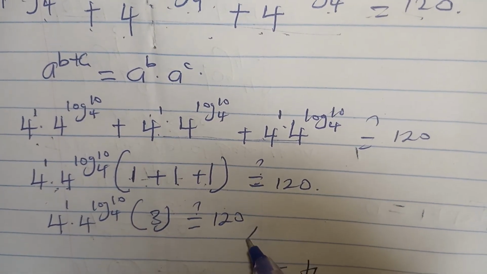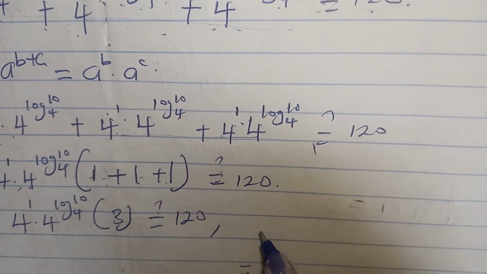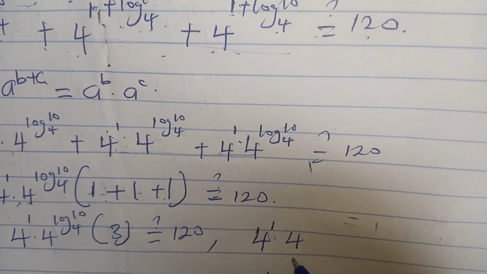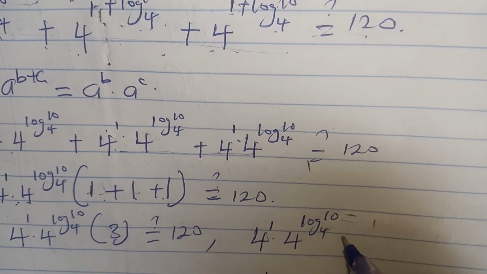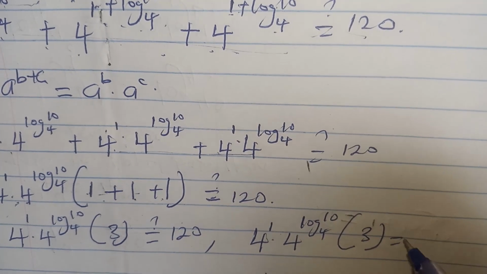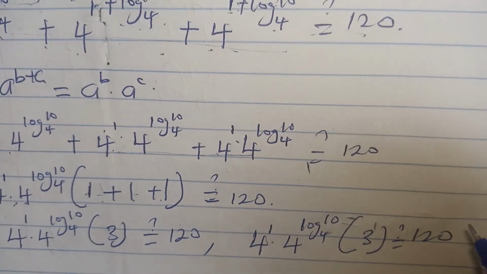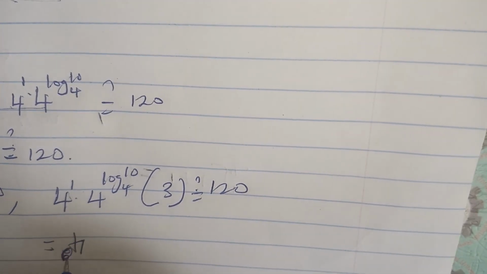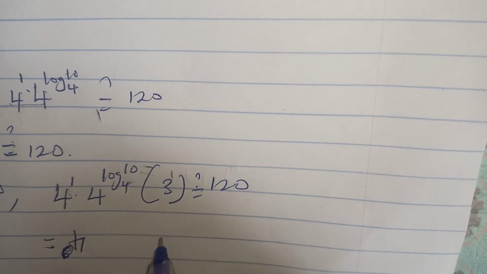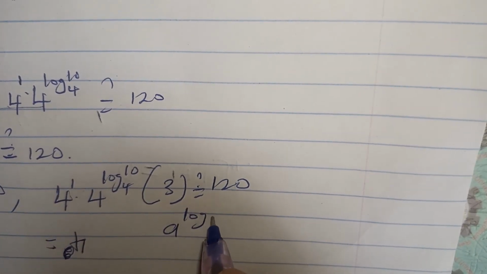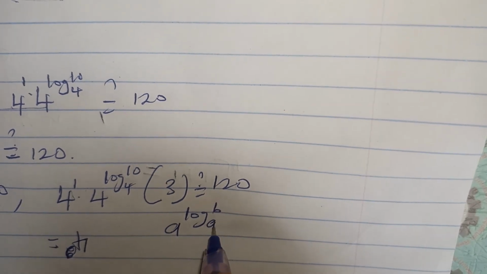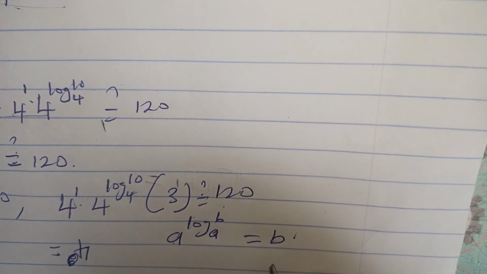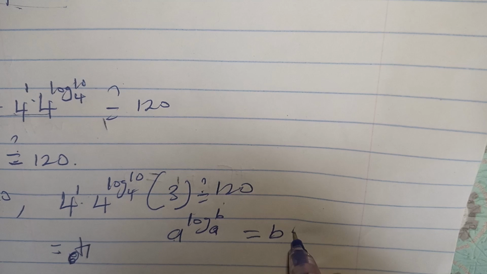So from here we can solve further using this part. 4 to the power of 1 times 4 to the power of log 10 to base 4, open bracket, 3, equals unknown 120. Okay, so from this part we are going to apply a rule which says a to the power of log b to base a is also equal to b. Okay, it's also equal to b.